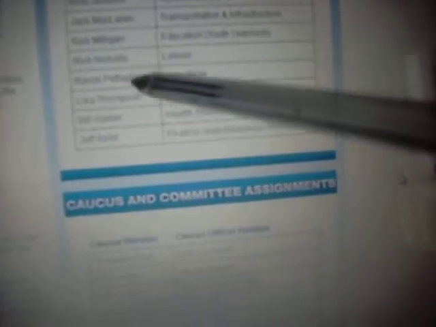Next person, labor. Next person, agriculture. Next person, energy, Green Energy Act. Next person, health, rural and northern. Next person, finance, auto insurance reform. So they lay it all out for you.